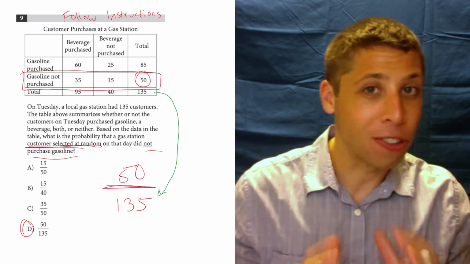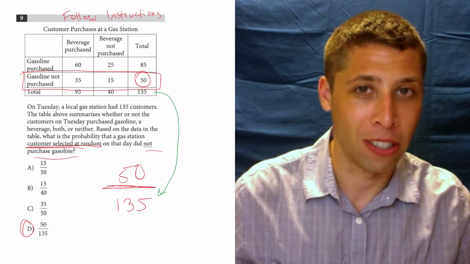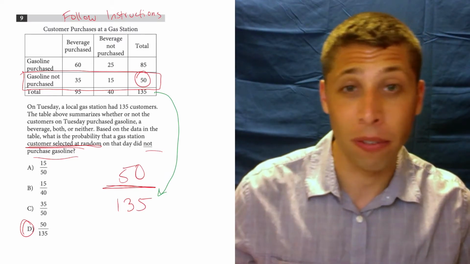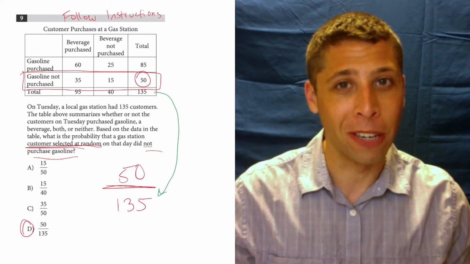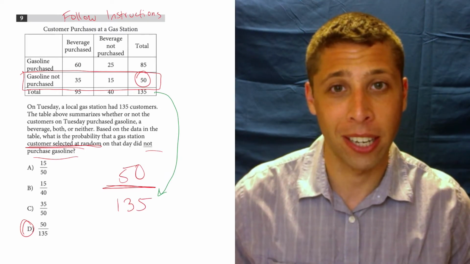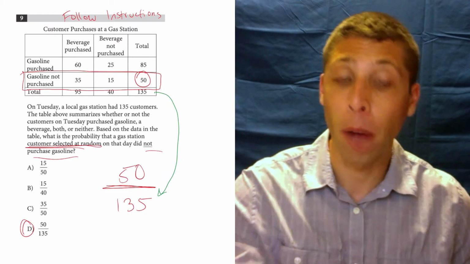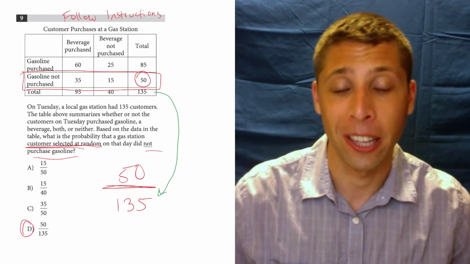That might cost you points if you're not following those instructions and you're choosing from the wrong big piece. So just be careful. I'm warning you, it does come up. It's the one way they try to trick us. And that's why more practice can help you, because then you notice the patterns in the ways they try to trick you.